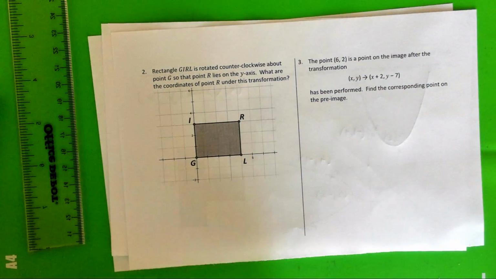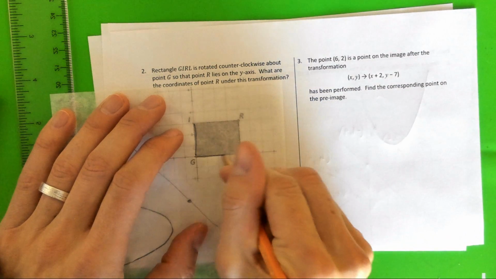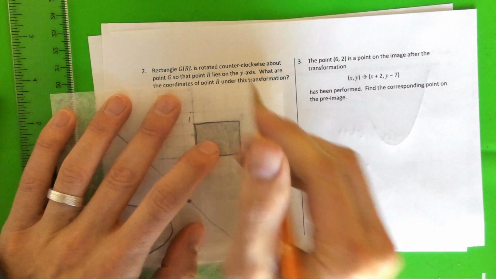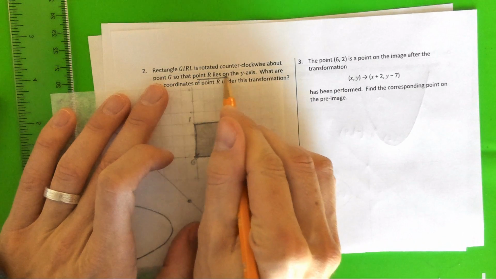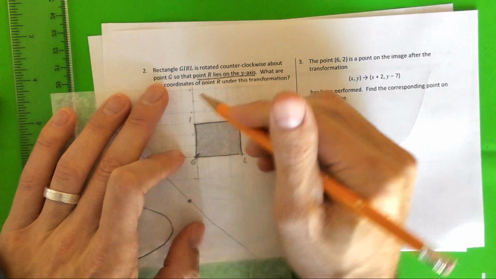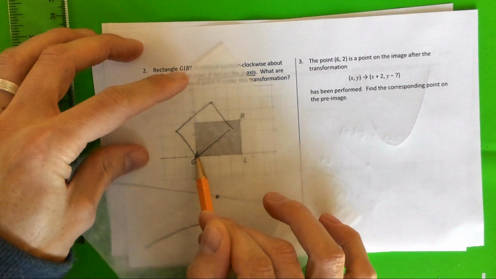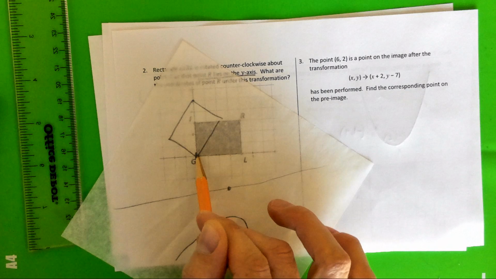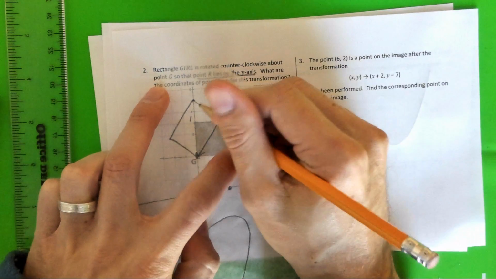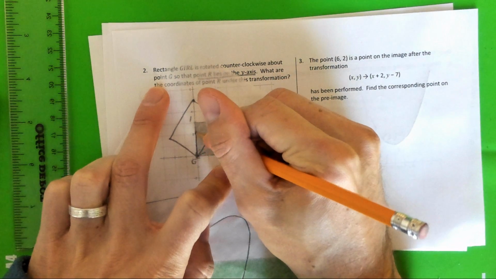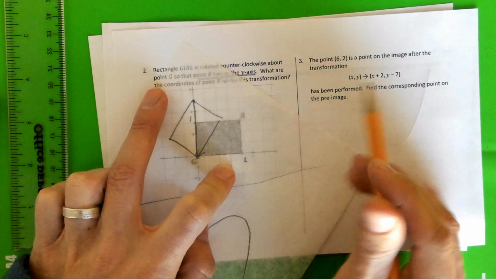Number 2. So we've got a rectangle, and we want to rotate it around point G so that point R lies on the y-axis. Where's the y-axis? It's right here. So rotate it until R lies on the y-axis. That's right there. It's not a 90-degree rotation. You don't have to know how many degrees of rotation it makes. You just have to picture where R is going to be. Now, exactly what is that point?